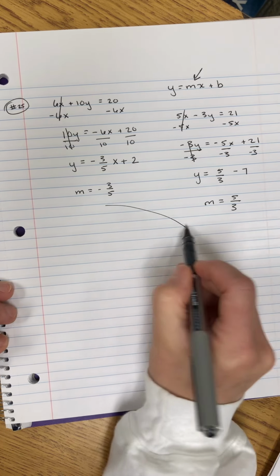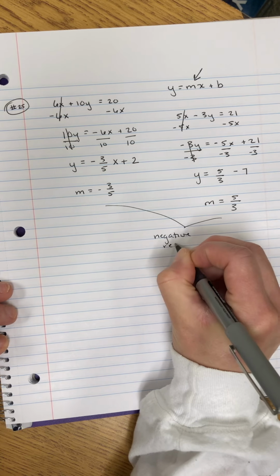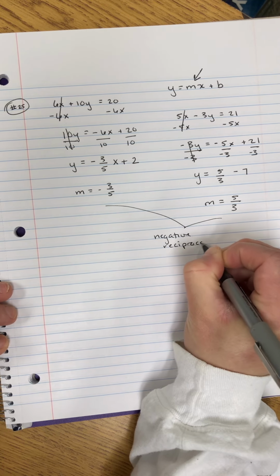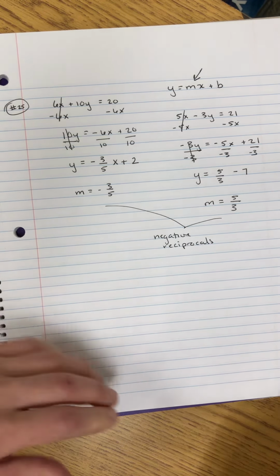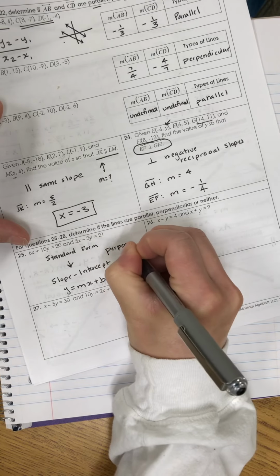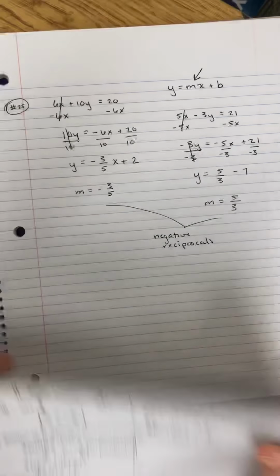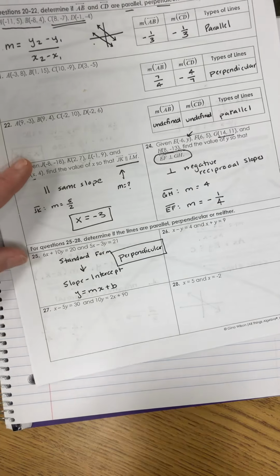And if we look at both of the slopes, we'll identify that they are negative reciprocals. And remember, negative reciprocals are perpendicular to each other, so the relationship for this will be perpendicular. Now, on your paper test, you will see that your work is required, so make sure that you are showing your work for all of these.